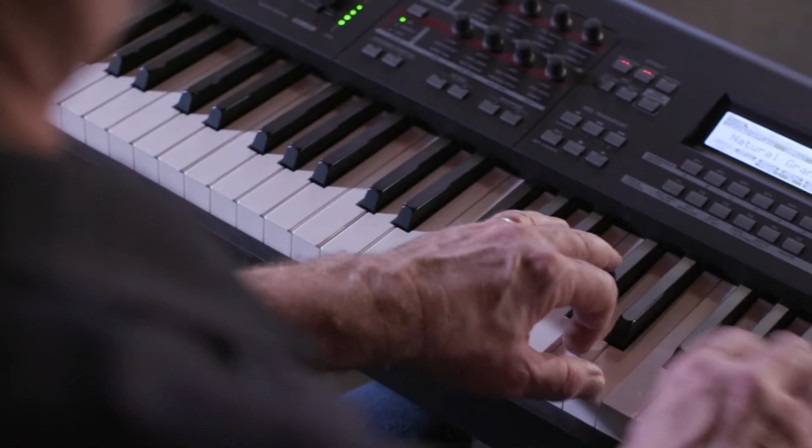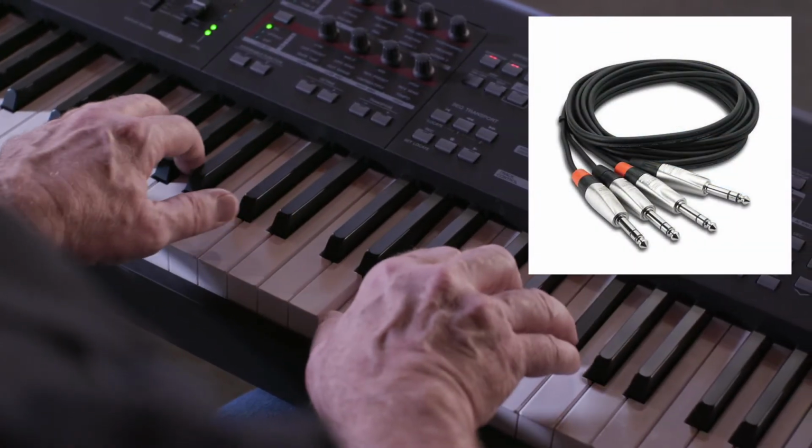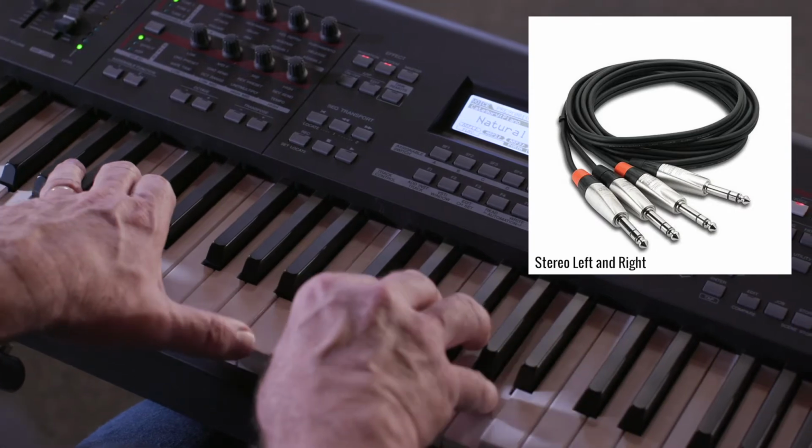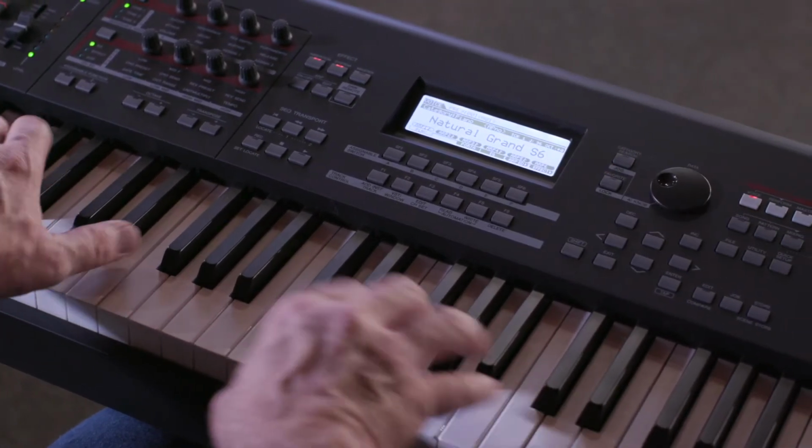Something that is important to remember is most instruments are stereo line level signals, so you'll need to count those inputs as 2 for left and right.